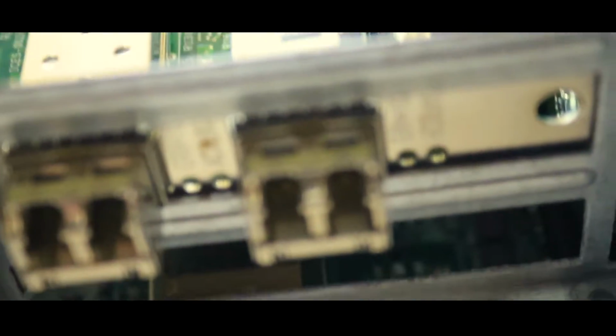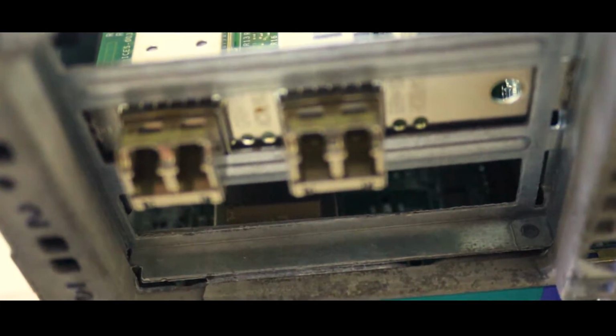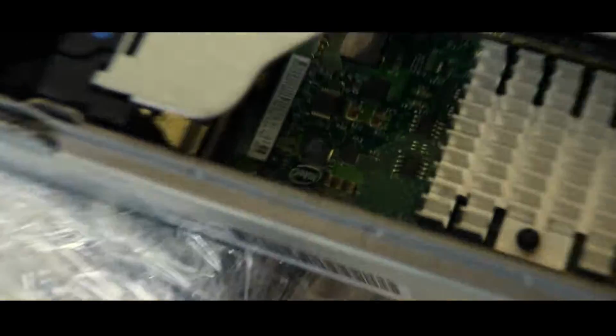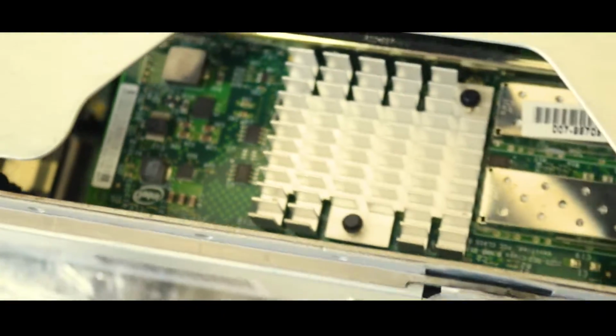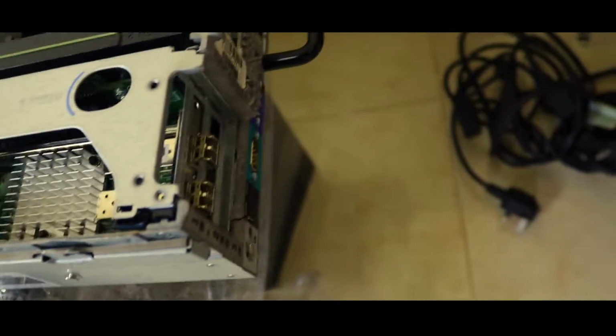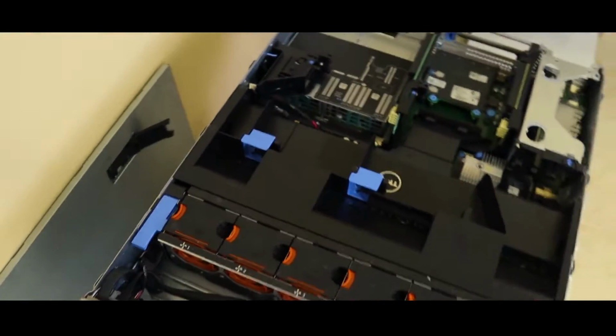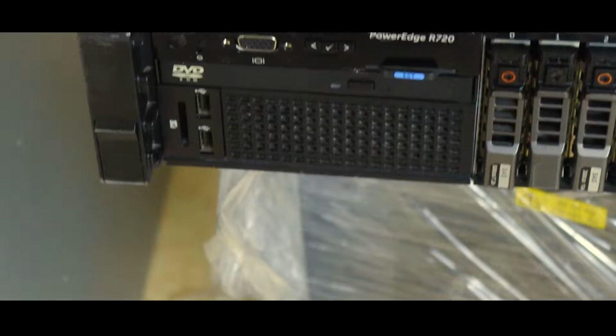4-port Ethernet module with the, okay, it's a dual port 10 gig SFP+ NIC from Intel, and this is pretty much it for the server. It also has a DVD.